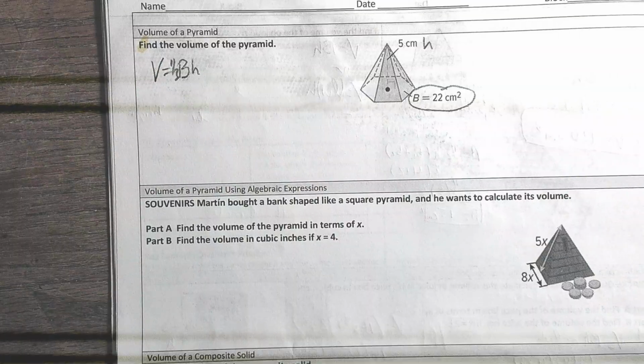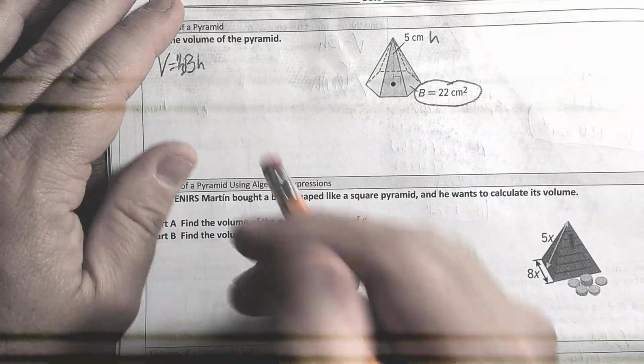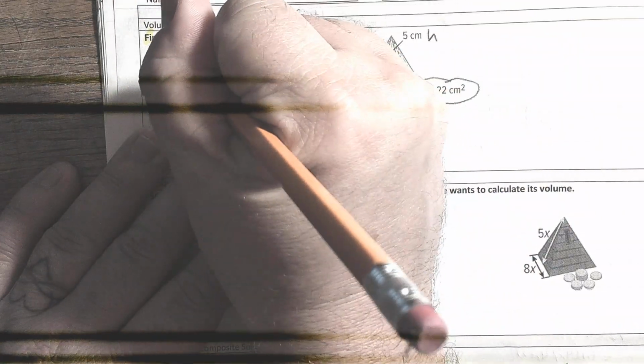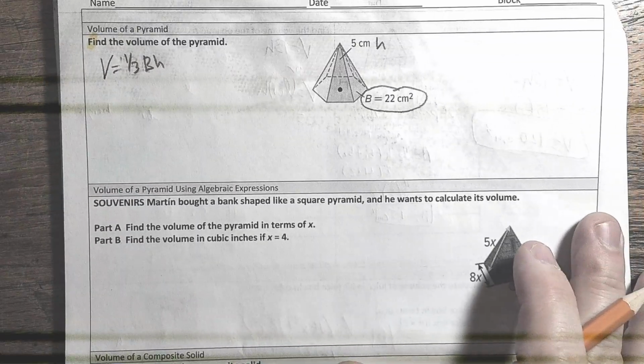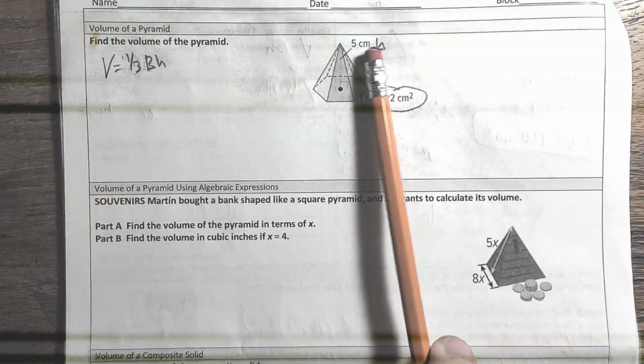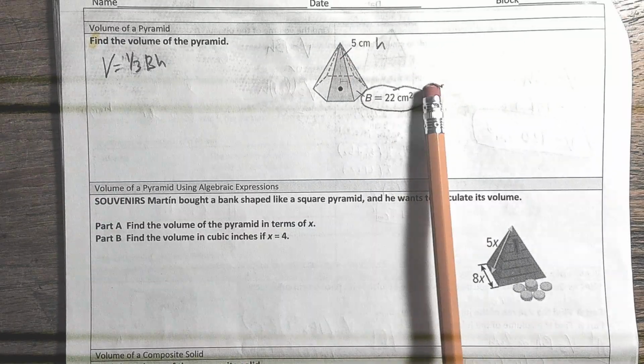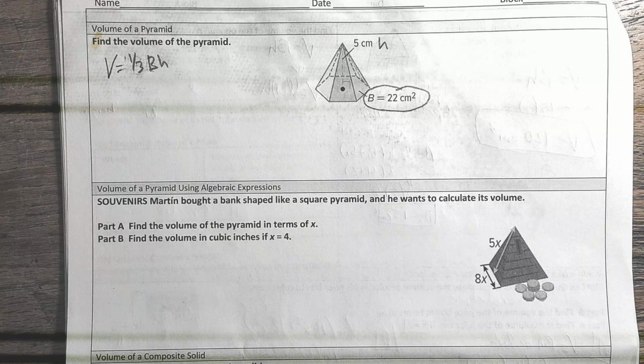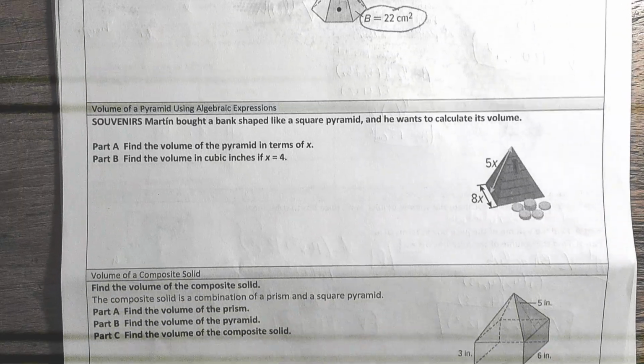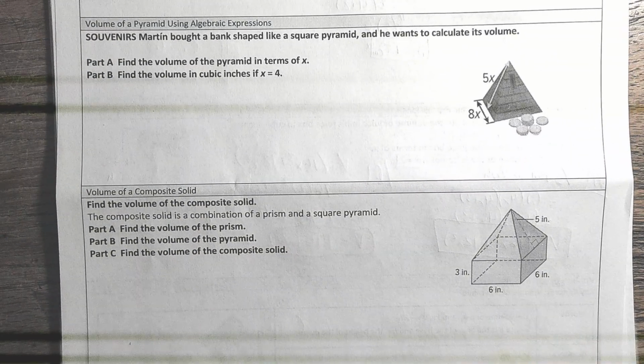Alright, so volume equals 1/3 base area times height. Okay, so there's your formula. Here's the height of this guy. They give you the base area, so you don't even have to work that. So all you're doing is multiplying those two times 1/3. I'm going to scoot down the page, and we're going to work this one together.